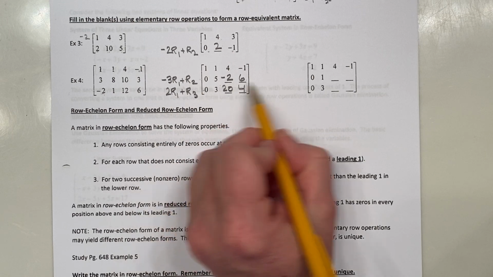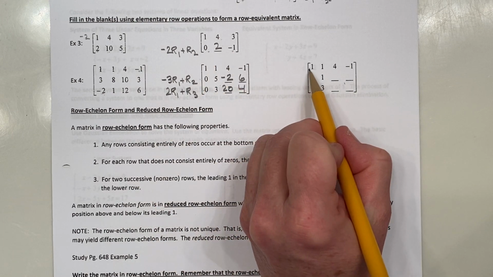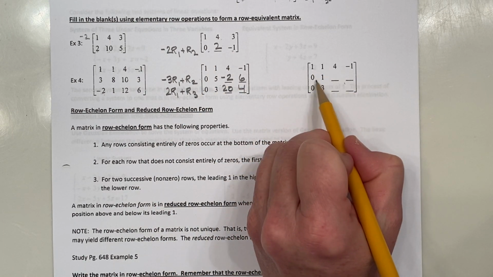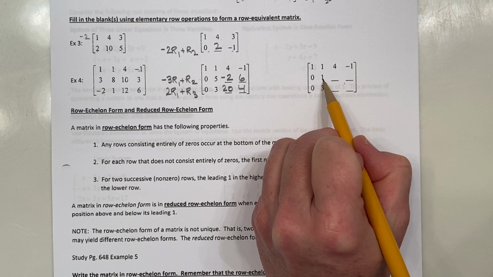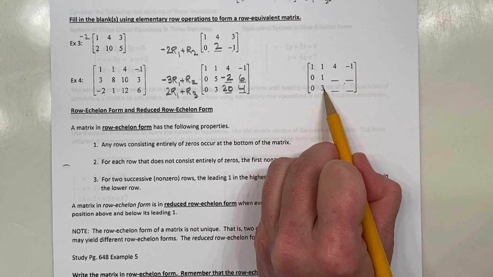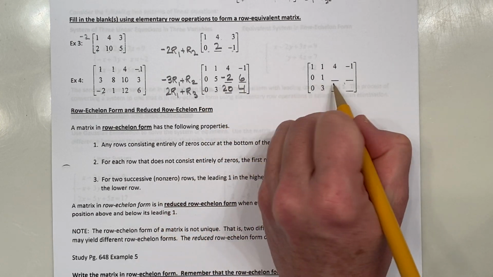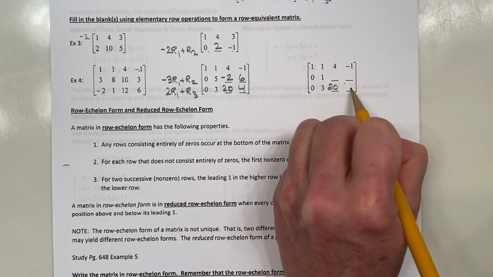Okay, now from this matrix to this matrix, top row doesn't change. The bottom or the middle row changes. Let me inspect the last row, has a 0, 3, so does this one. So I think they want me just to bring over the 20 and the 4.